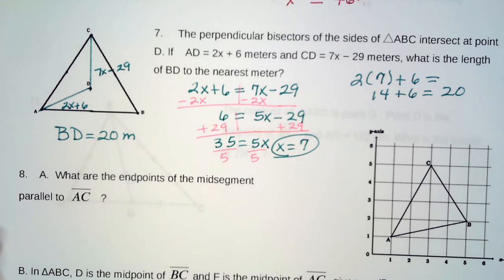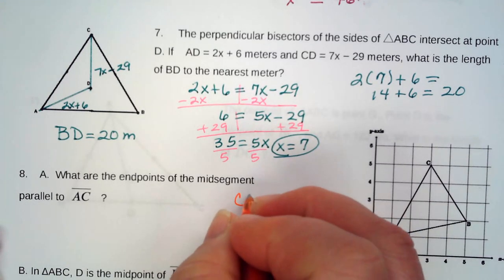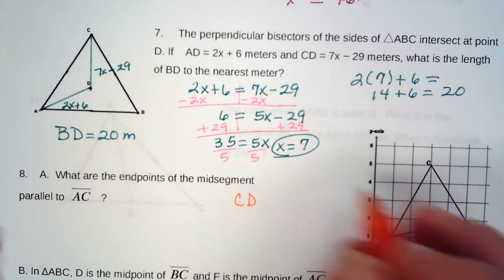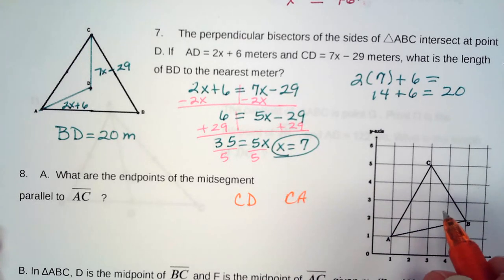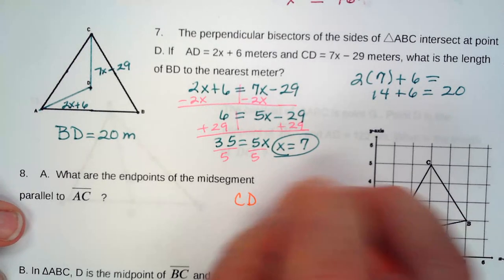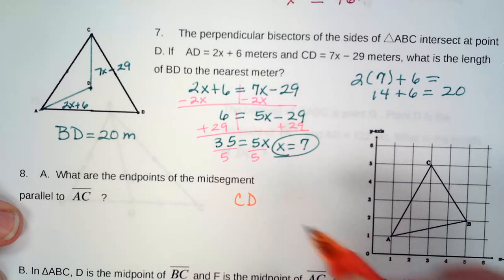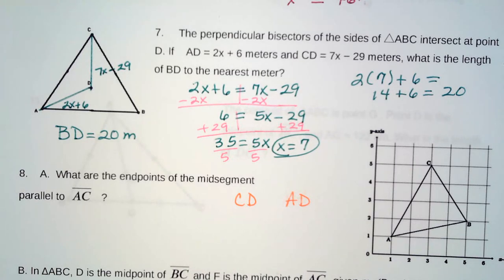The midpoints we're looking for are segments CD and segment CA. No, it would be AD. So with that much information, pause the video, see if you can do it on your own.